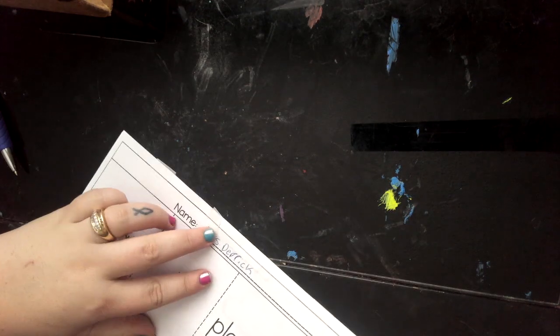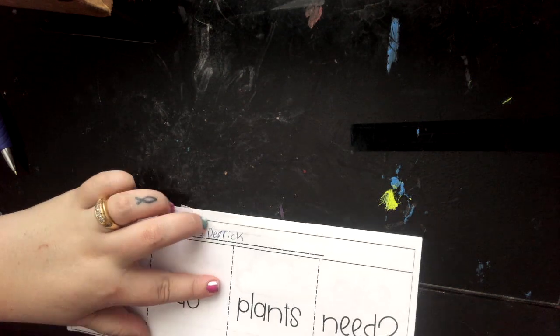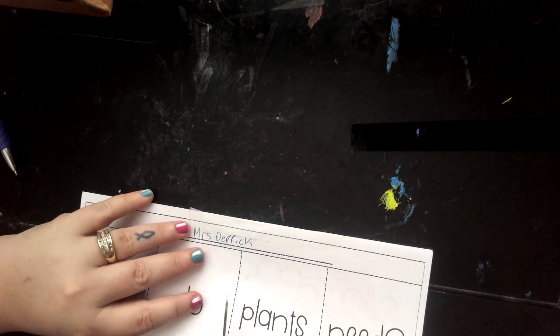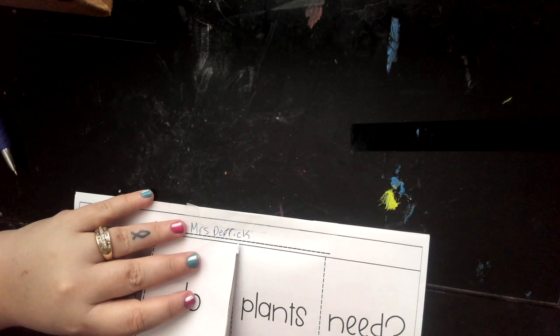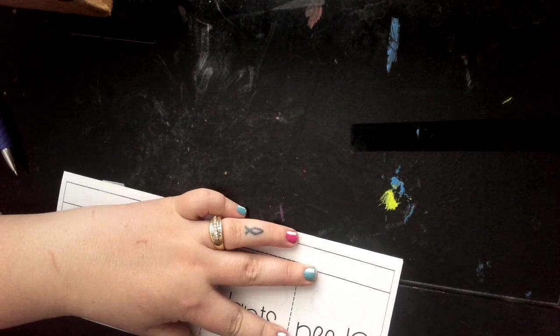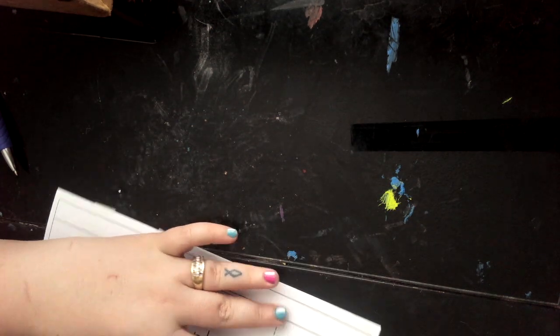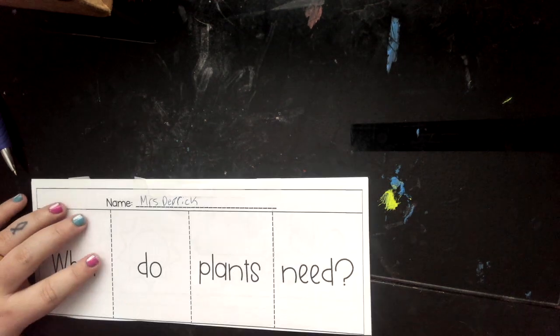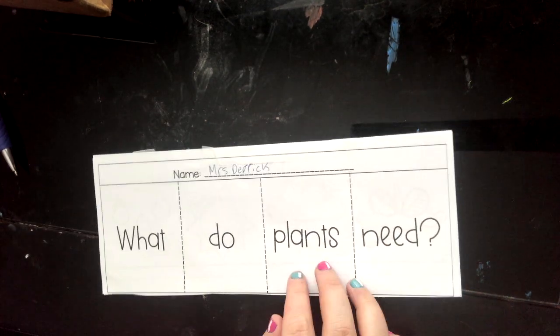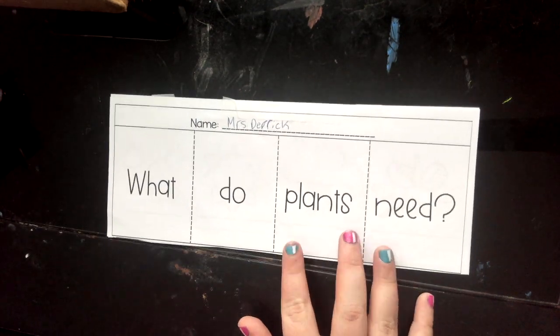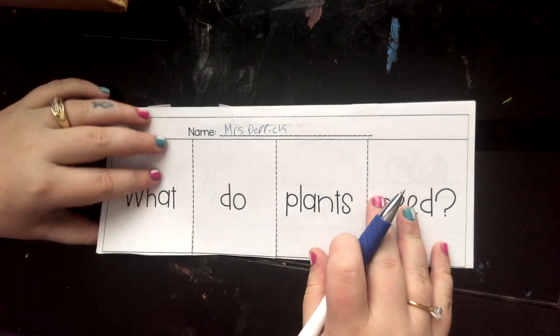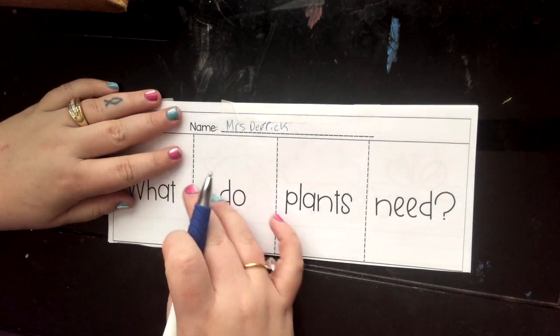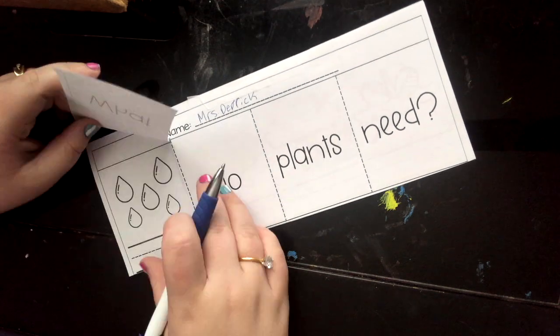So it says, what do plants need? What do plants need? Sorry, that was kind of a struggle. Okay. What do plants need? Now I lift up my first flap.